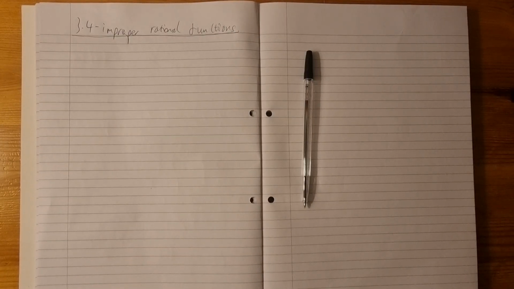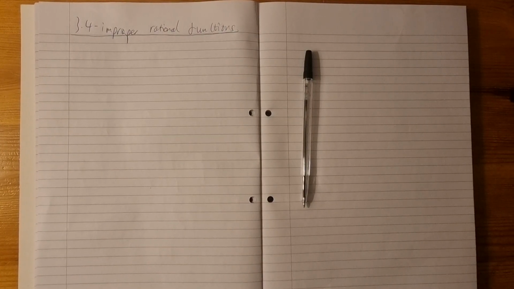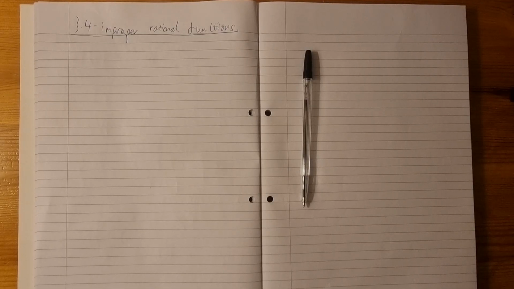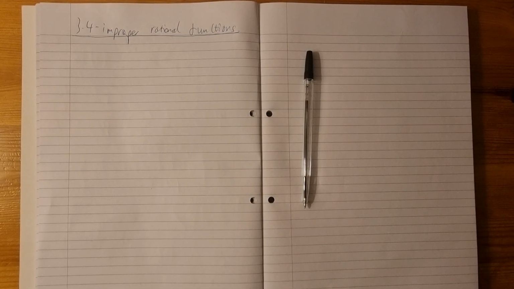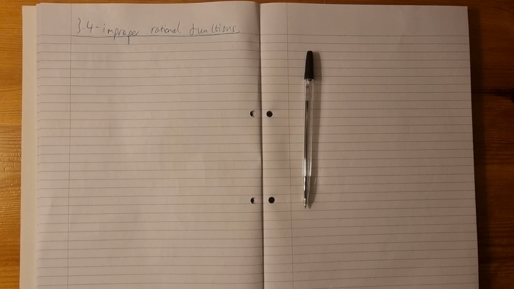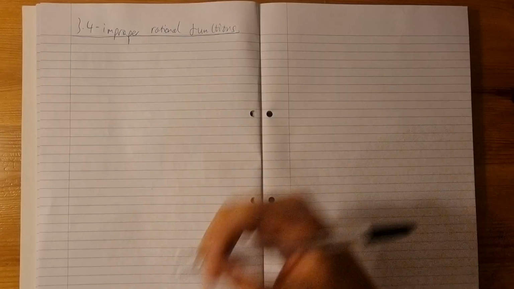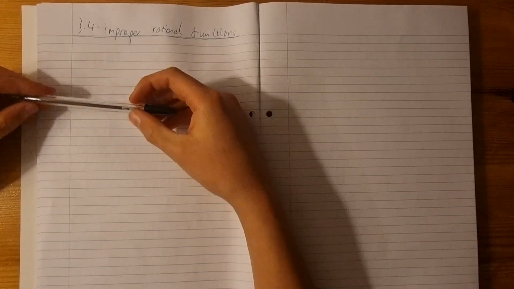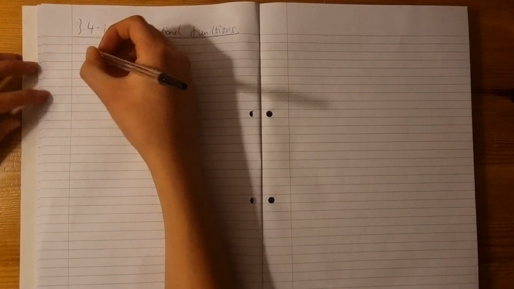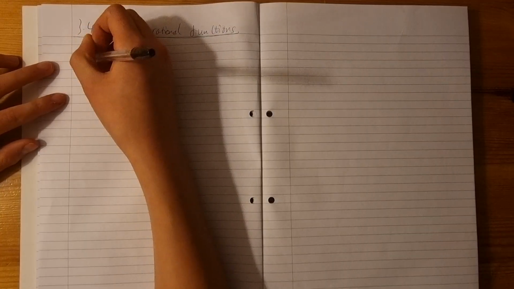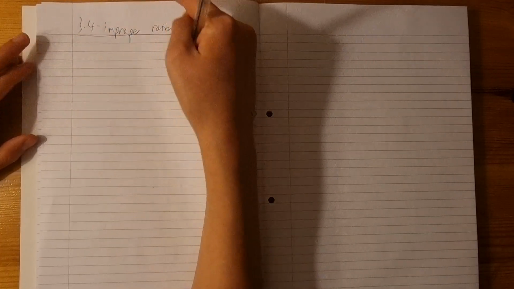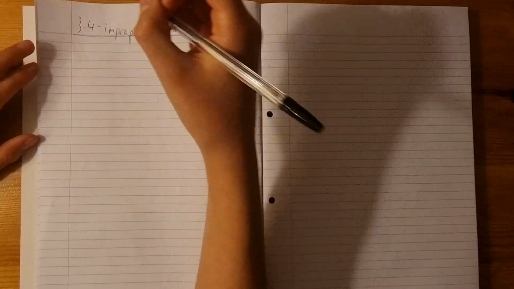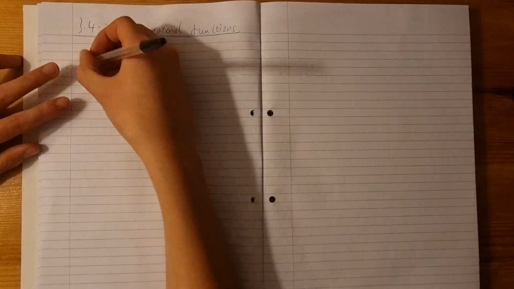Welcome to another lesson of Advanced Higher Maths, and today we will be looking at how to split improper rational functions into partial fractions. An improper rational function is a sort of counterexample of the original rule I said for splitting things into partial fractions, which was that the degree of the numerator had to be strictly lower than the degree of the denominator. And in this video, we'll look at what to do if it isn't.